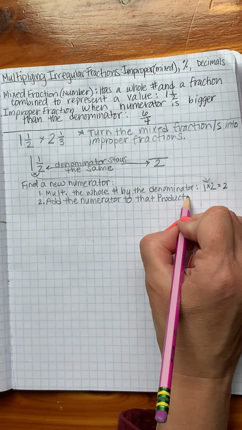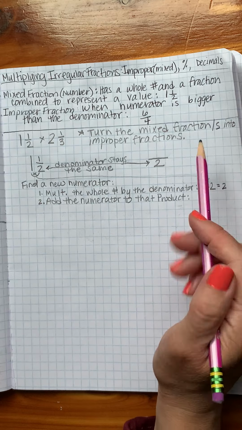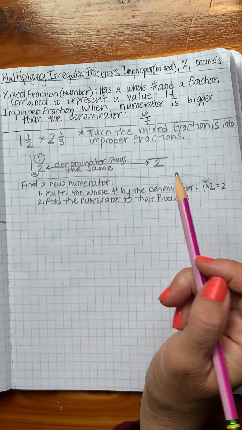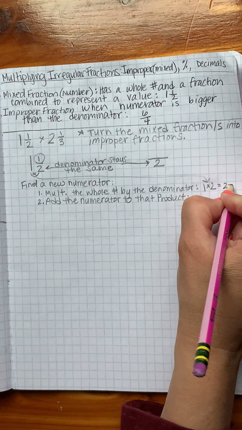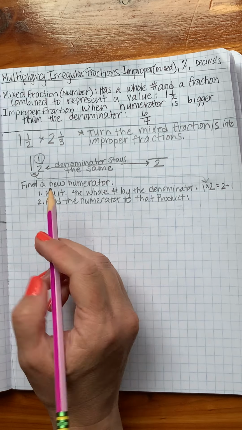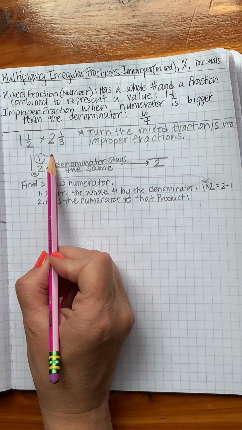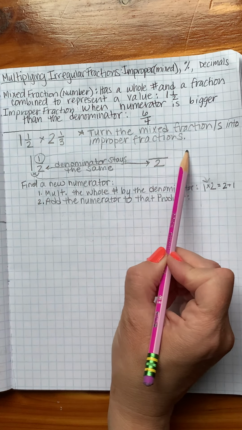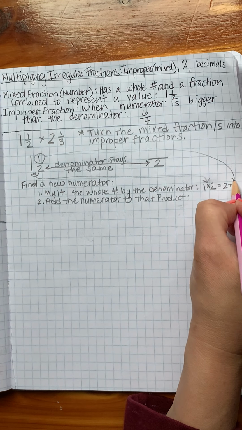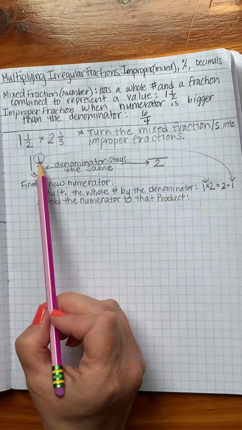Okay, so I'm going to add this numerator to the product. So plus 1. And this is step 2. Like that. That's where the 1 comes from.